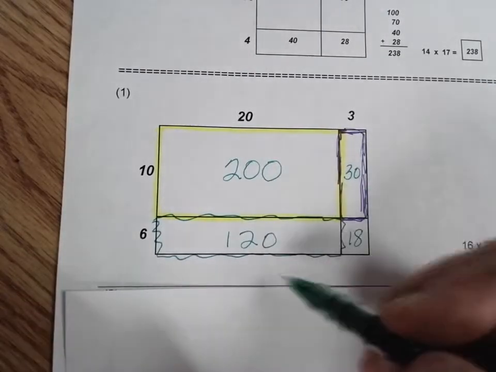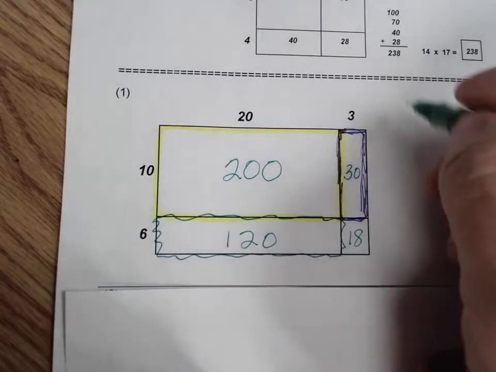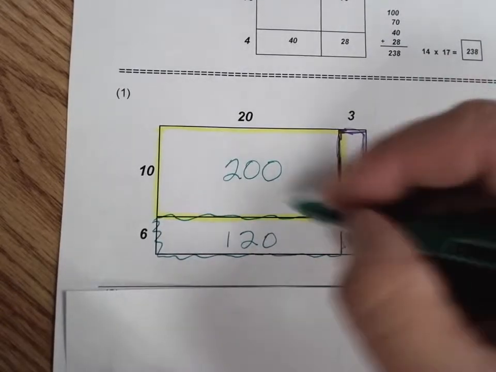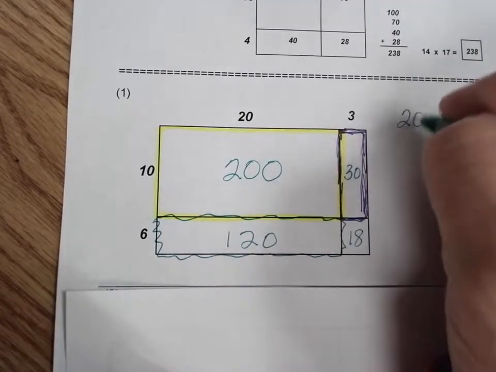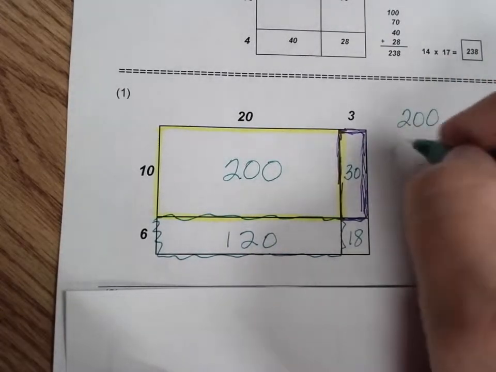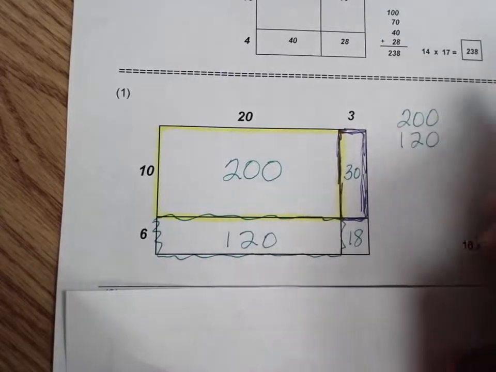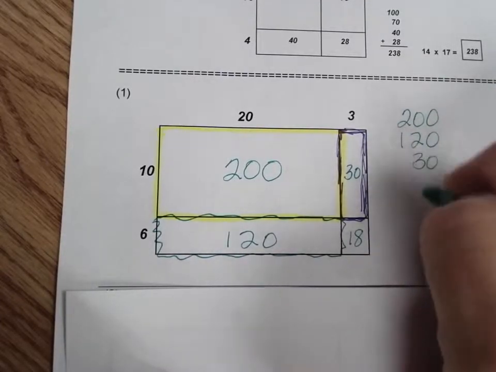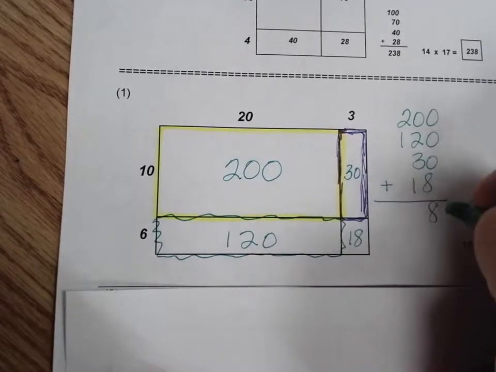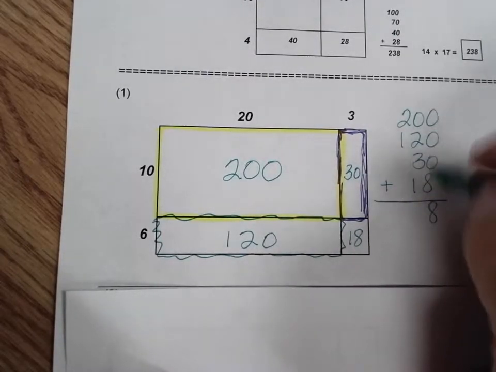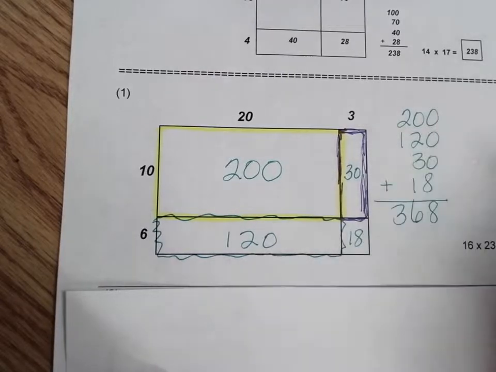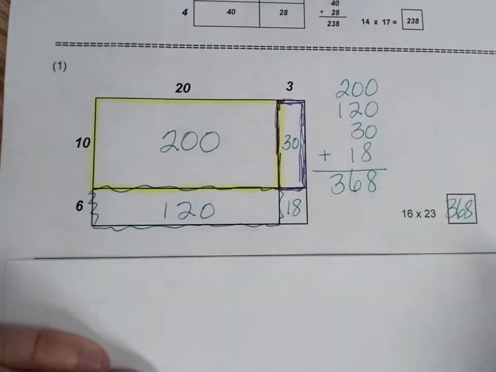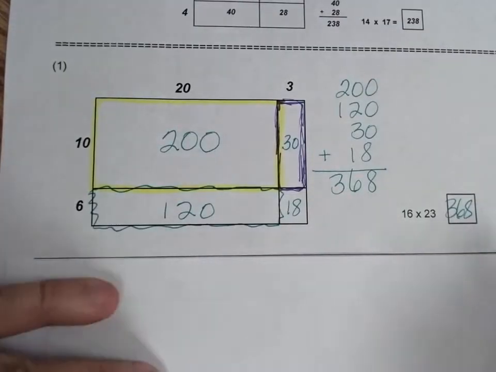So we have our 4 rectangles. We have the area of those 4 rectangles on our model, so then we just add up all of the areas. We have 200, 120, 30, and 18. So we just find the sum of those 4 areas, which is 368. So 23 times 16 is 368.